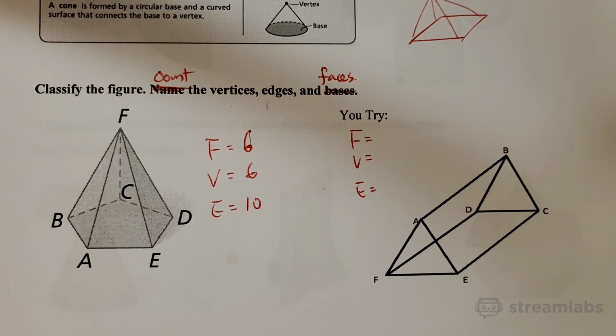So what do we call this? Hexagonal or pentagonal?